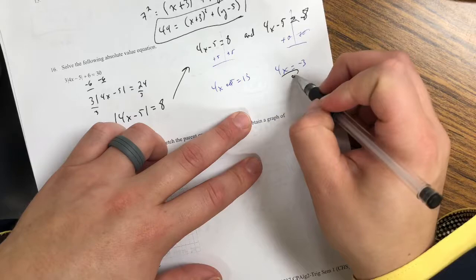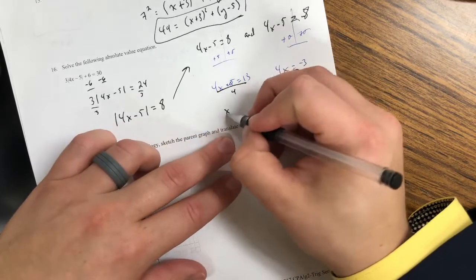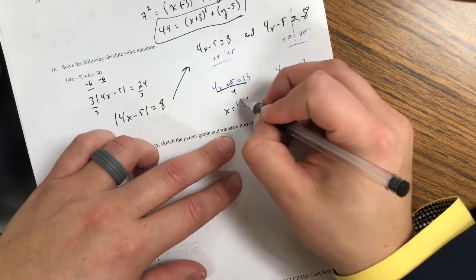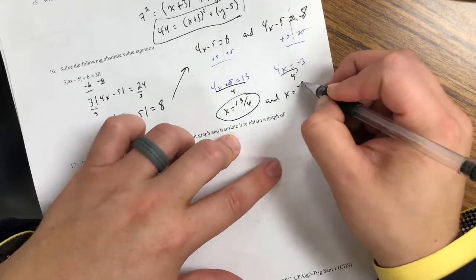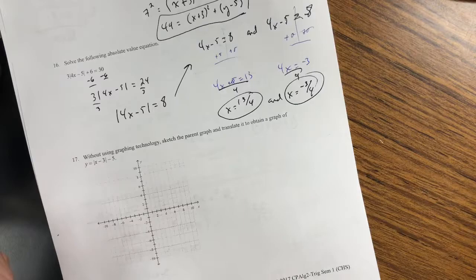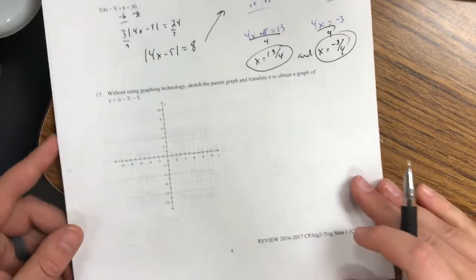Division property of equality. Divide by 4 on both sides. And you get x equals 13 over 4, which is a little more than 3, and x equals negative 3/4. Those are your two solutions to that absolute value equation.